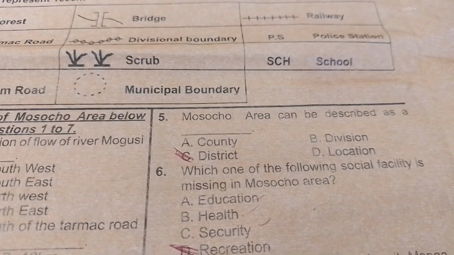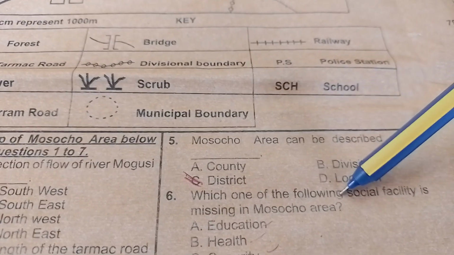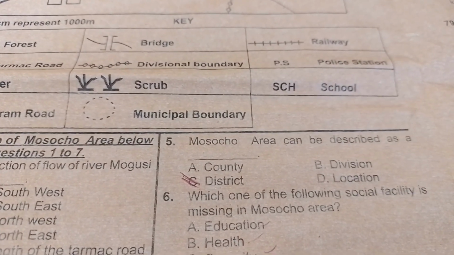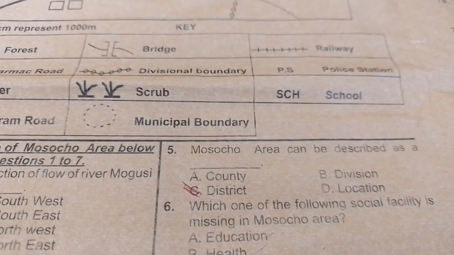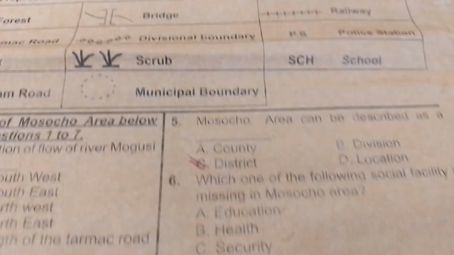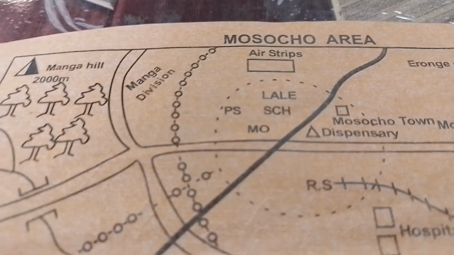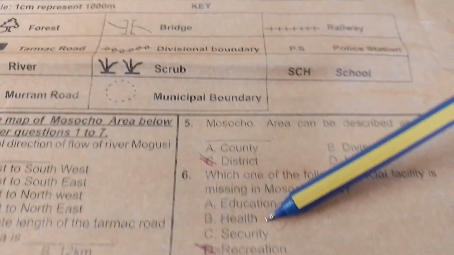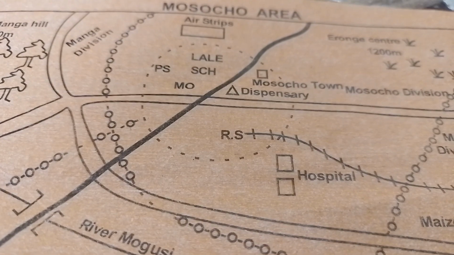Which one of the following social facilities is missing in Mosocho area? The social facilities that serve all members regardless of your gender, of your tribe, of your socio-economic standard. So when you go through the answers, we have education. I think we saw a school somewhere here known as Lale School. Then number 2, health facilities. You can see here, there is a hospital and a dispensary in the town.